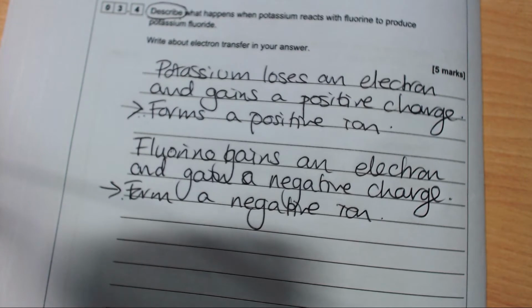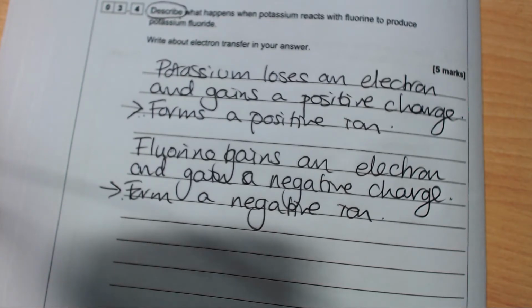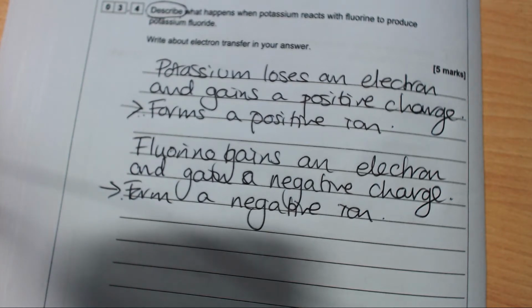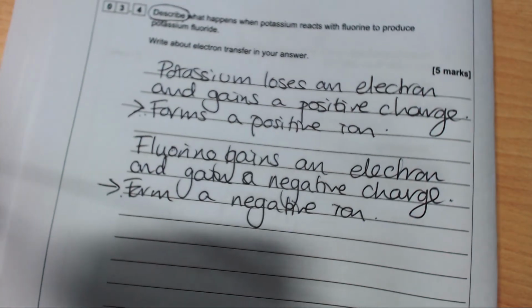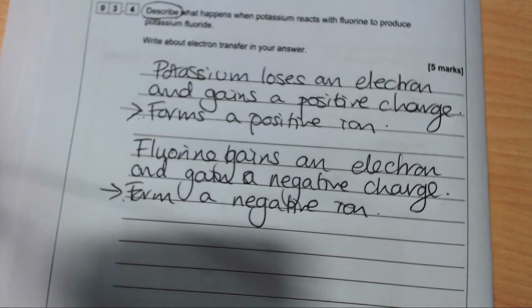Can you see? Okay, let's move. Are we okay? Can I move on?